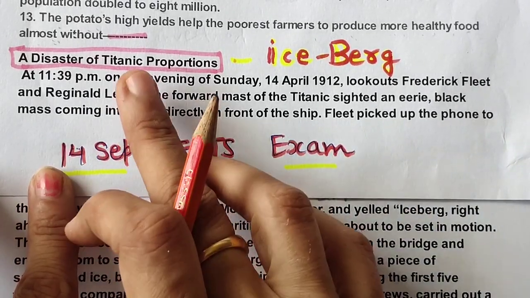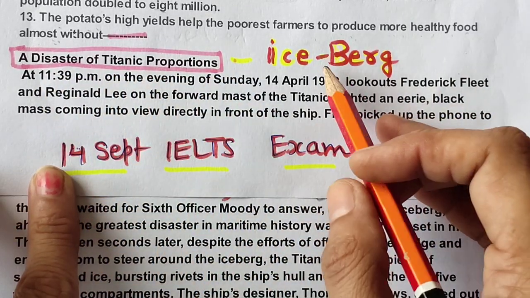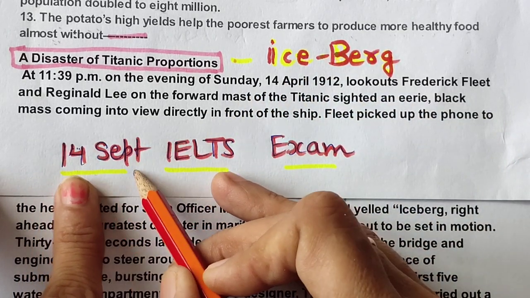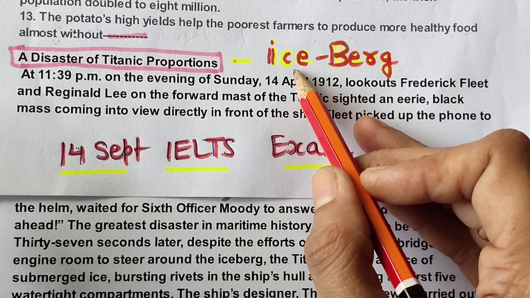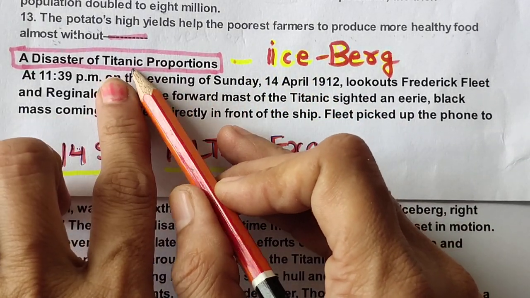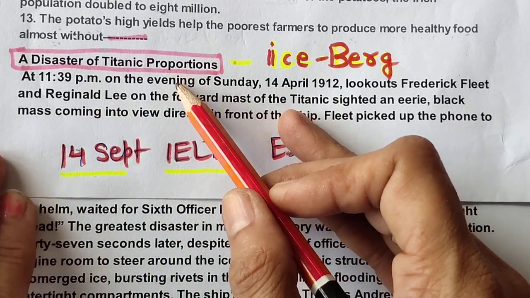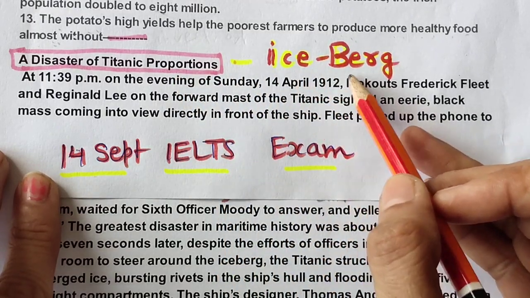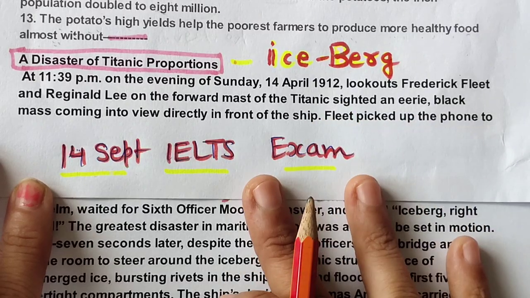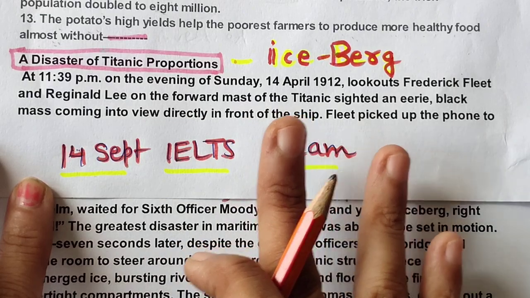As you can see, this reading title is A Disaster of Titanic Proportions, because most of the IELTS test takers reported that on 14 September the second reading passage related to an iceberg, although they did not inform me whether it was about Titanic proportions or something different. So I found this reading because of the iceberg. We will be doing this reading. Don't worry about whether it was the reading passage in the exam or not. We will just do the practice.